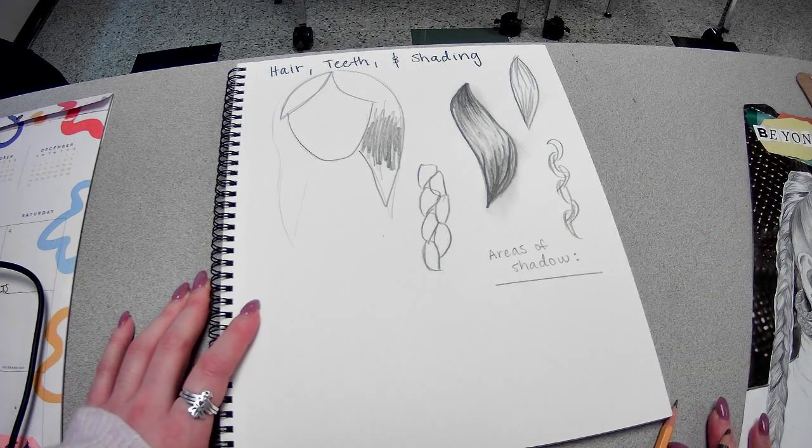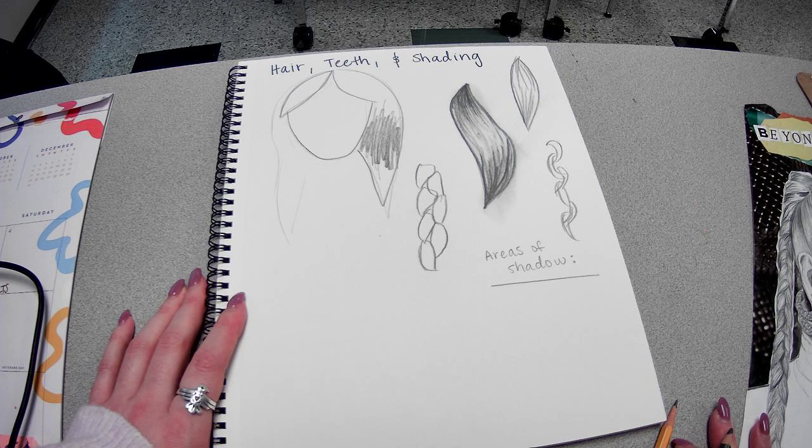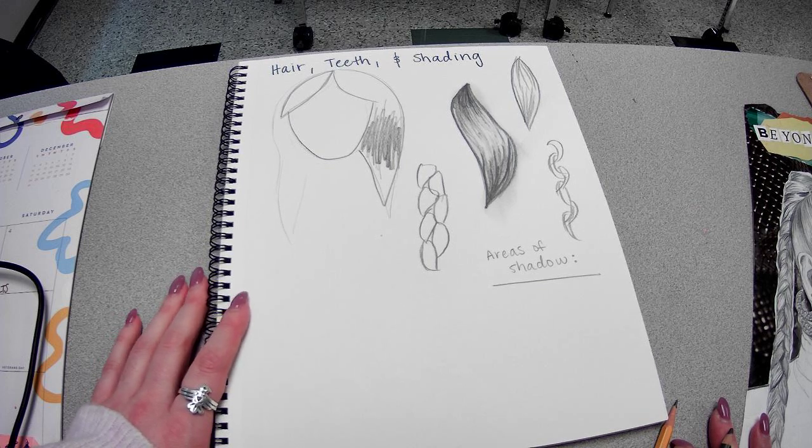I will link a website that explains how to do different types of hair and how to shade. So I'm gonna link that, and it should have a curl pattern as well. It really just depends, because some people have really, really tight curls. Some people have looser waves.